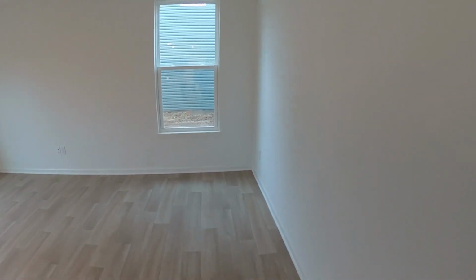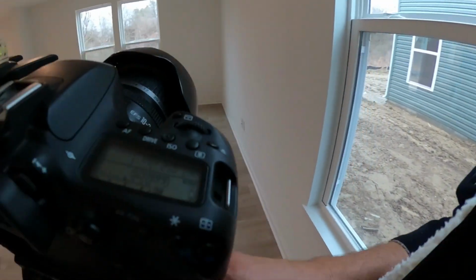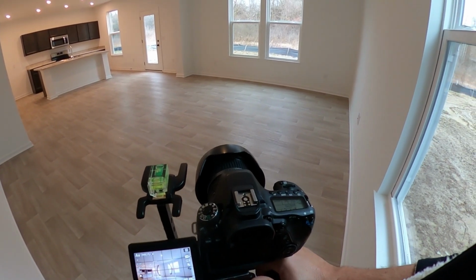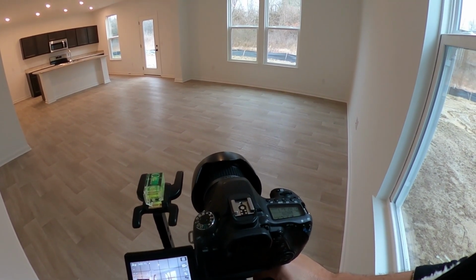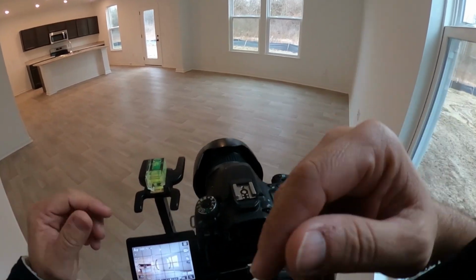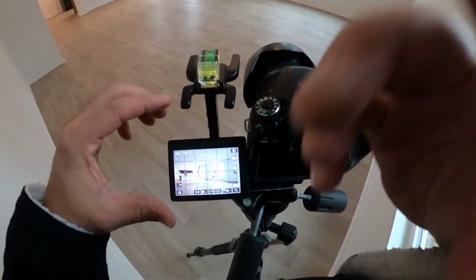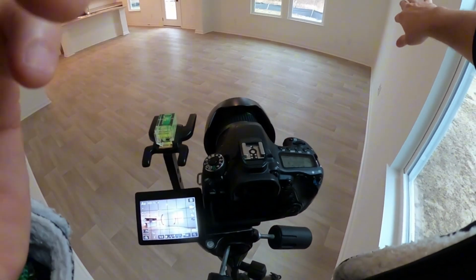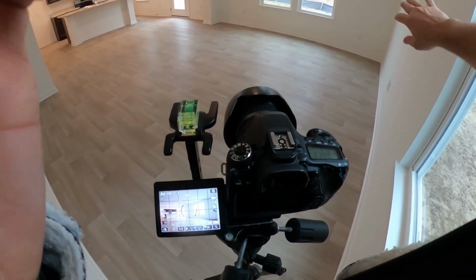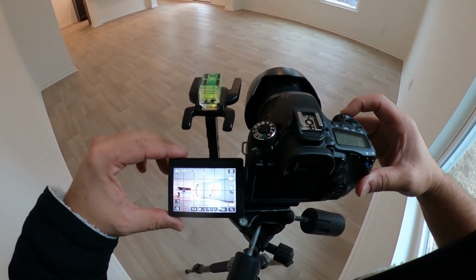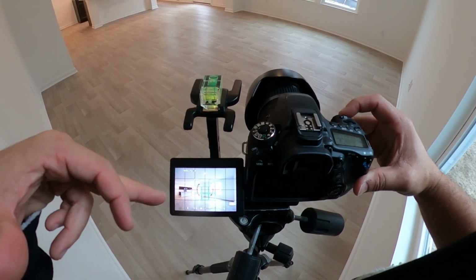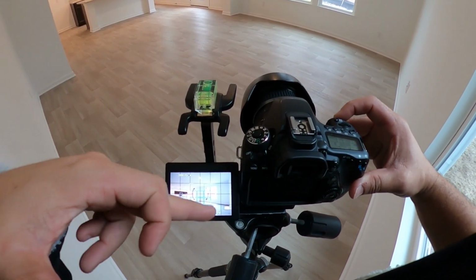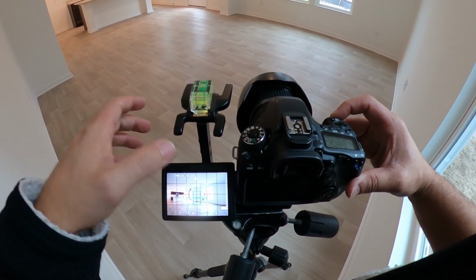Probably gonna do one from this corner, and again, three walls always. So here in this one, you only see that I'm gonna have just a little bit of this side of the wall, okay? Just a little bit, not too much. I got everything in frame. I got the kitchen. I'm leveled, I'm composed, focus, shoot.